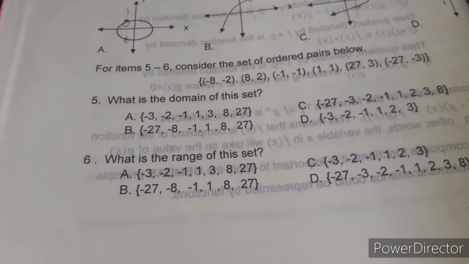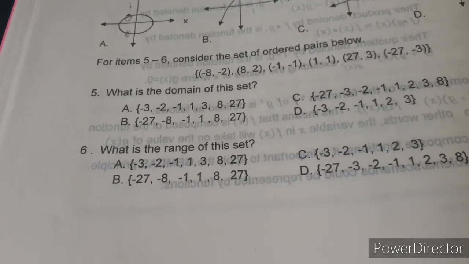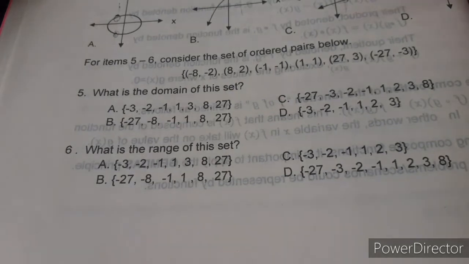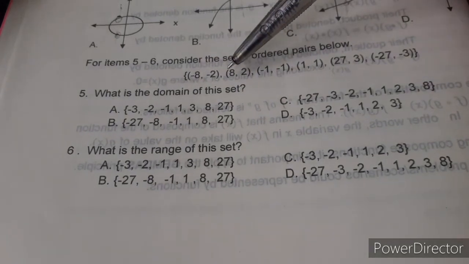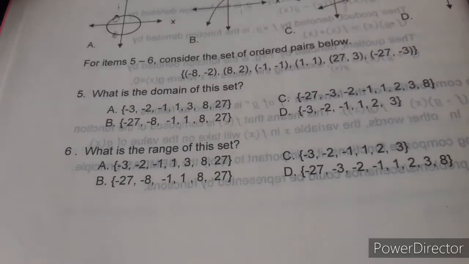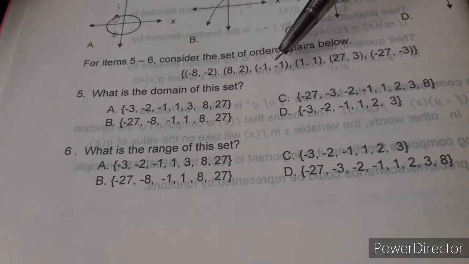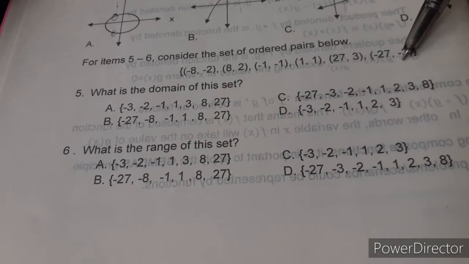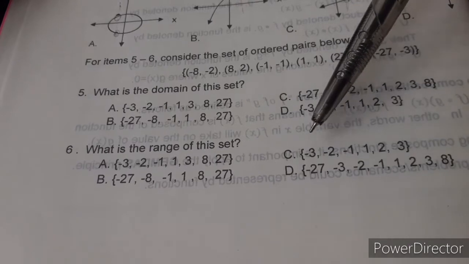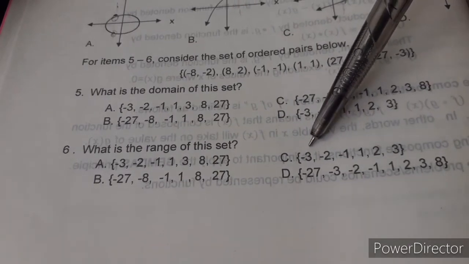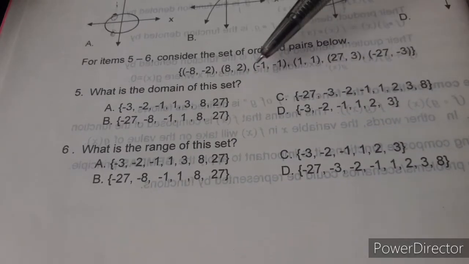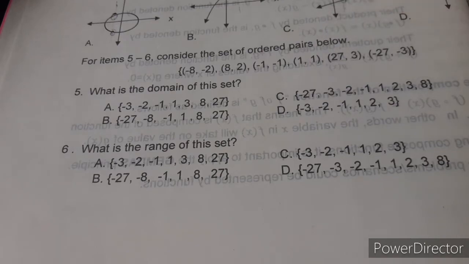Next is number 6. What is the range of this set? The range is the second element in the ordered pair. So this is the first element, this is the second element, first, second, first, second. It should contain -2, 2, -1, 1, 3, and -3. So the correct answer here is letter C. We have here -3, -2, -1, 1, 2, and 3, which you can find in the second element of the set of ordered pairs given.